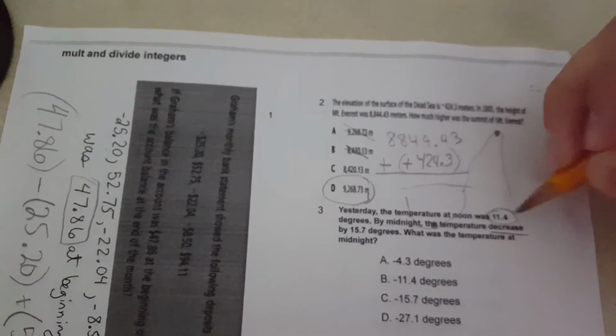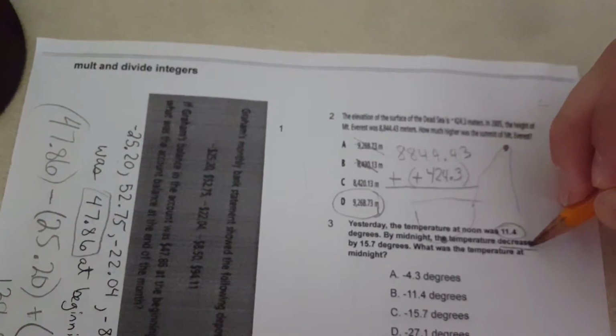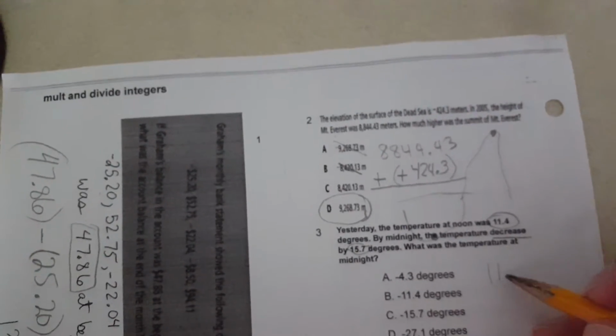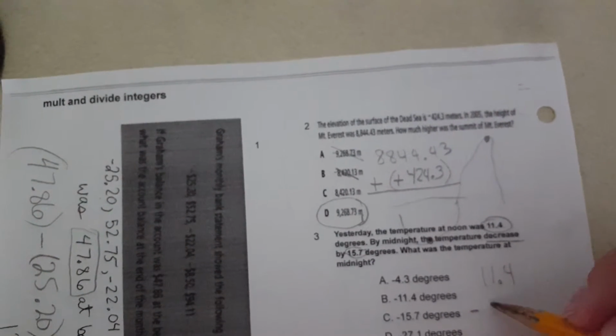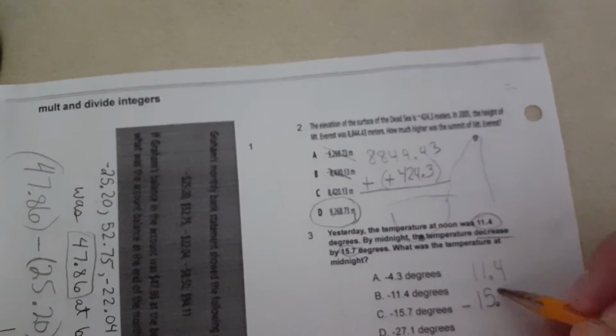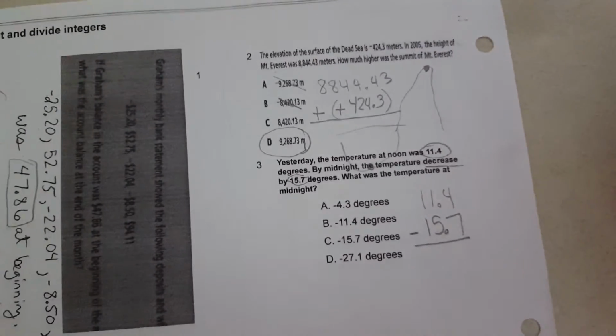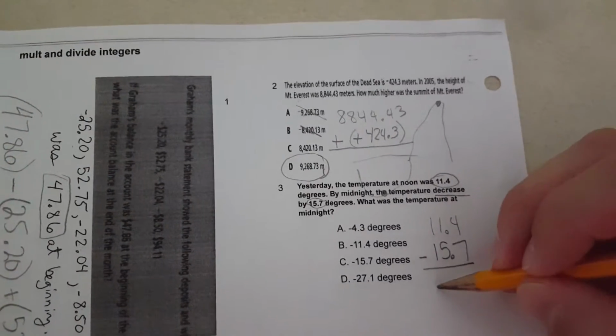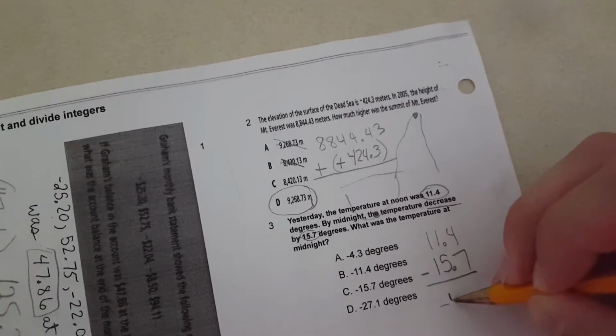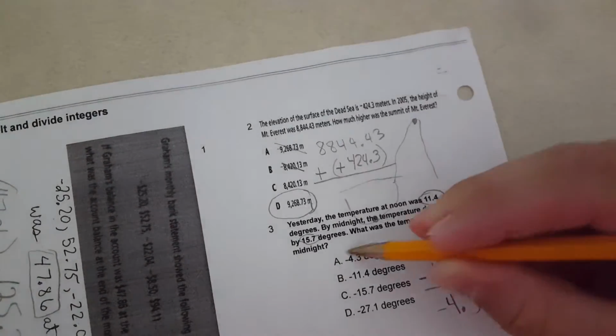So you start at 11.4, decrease by 15.7 degrees, meaning you subtract 11.4 minus 15.7. When you go about doing that, you get negative 4.3.